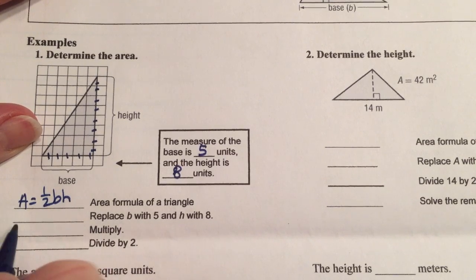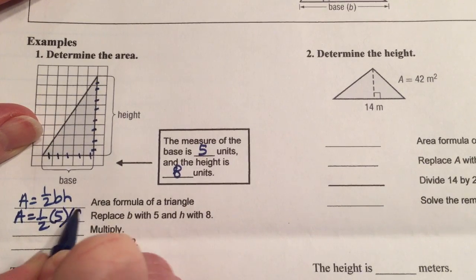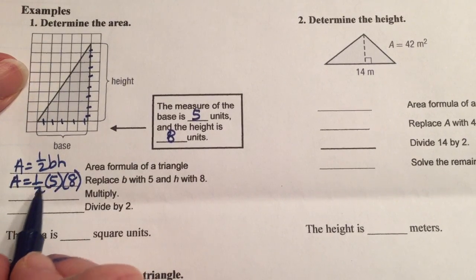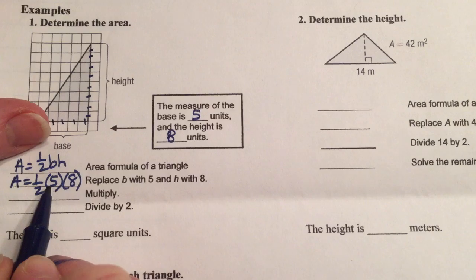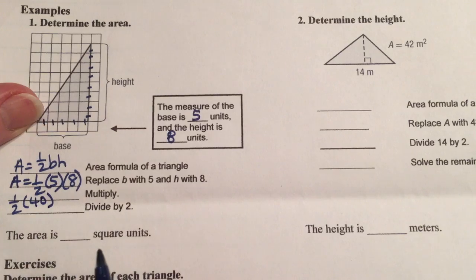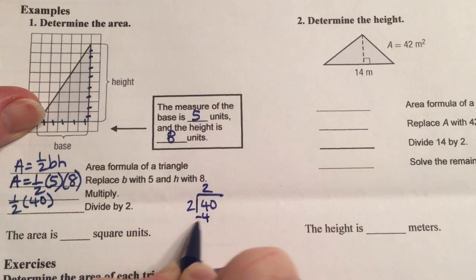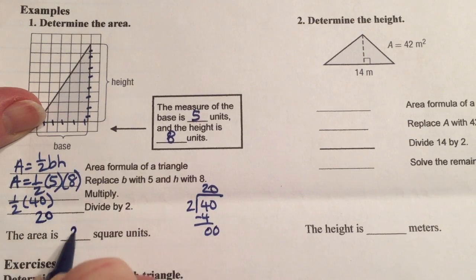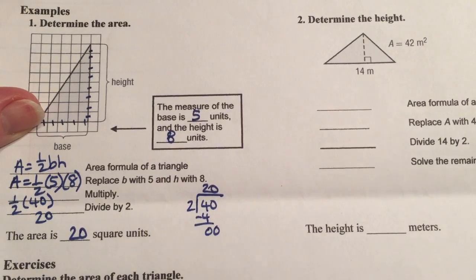So now we're going to replace the base with 5. So A is going to equal 1/2. B is 5 now, and H is 8. And we have a couple of options here. We could try to take half of 5, or we could multiply 5 times 8 first and then take half of that. That's simpler in this case, so I'm going to multiply 5 times 8 is 40, and then I still need to take 1/2 of 40. All right, really what I'm doing is I'm dividing 40 by 2, so if you're not sure what that is, you can divide. And bring down your 0, so that would be 20. So my area is 20 square units. It's still area, so I'm still going to measure it in square units.